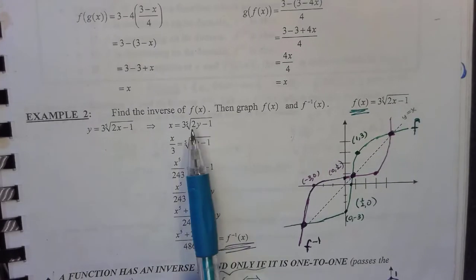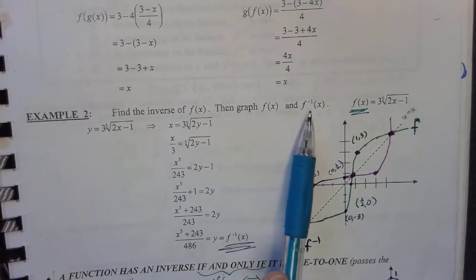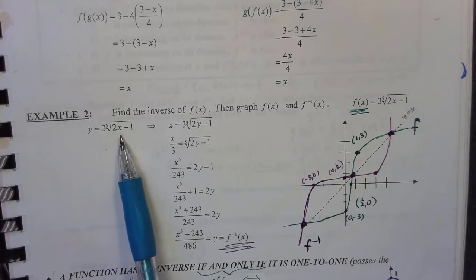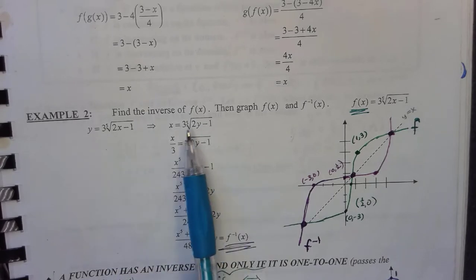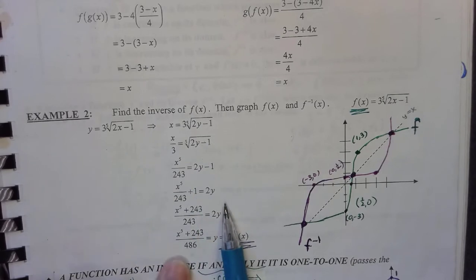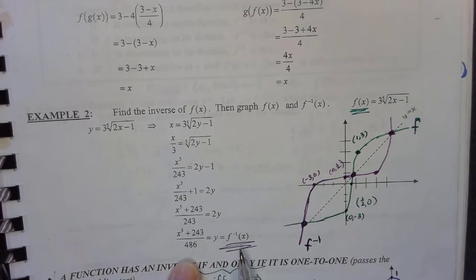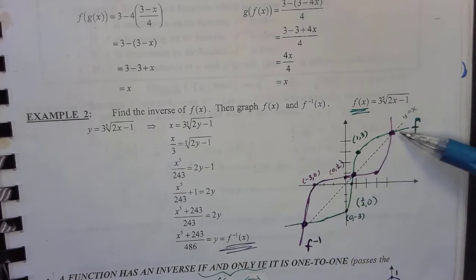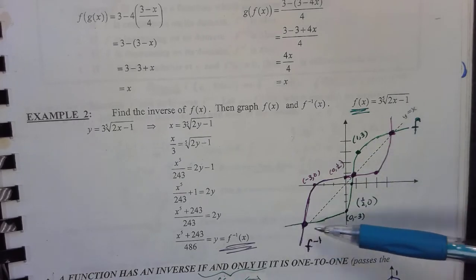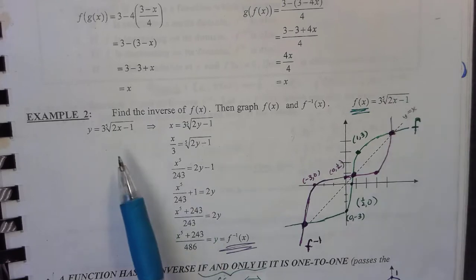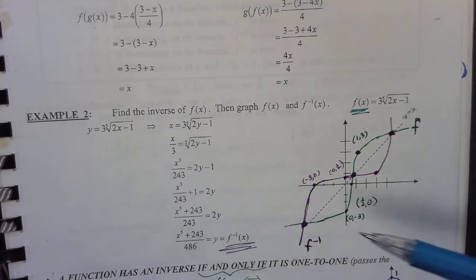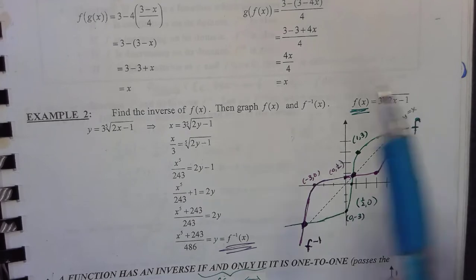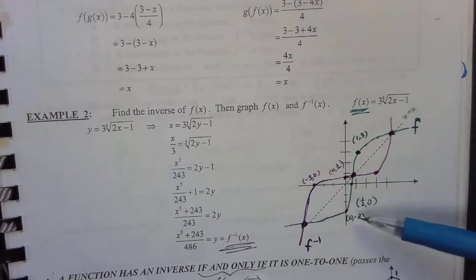Find the inverse of a function, then graph f and its inverse. So here is our y equals 3 times the 5th root of 2x minus 1. Switch the x and the y and go through the process to solve for the y. And this is our inverse. Now, in green on my graph is our function. Okay. Notice when x is 0, y is negative 3. When x is 1, y is 3.